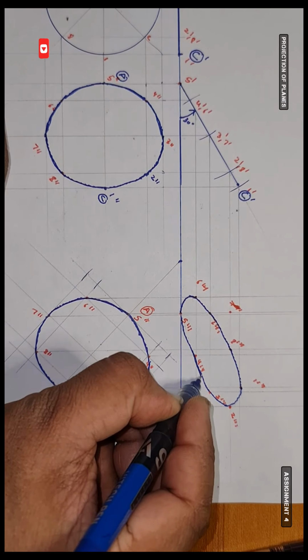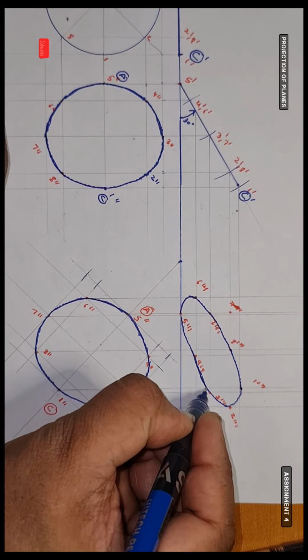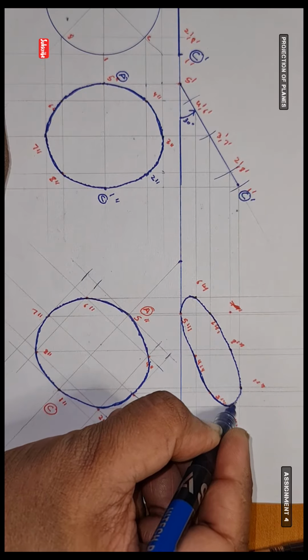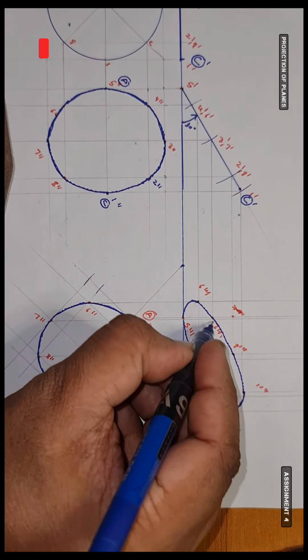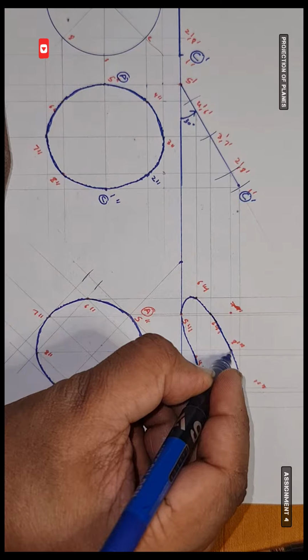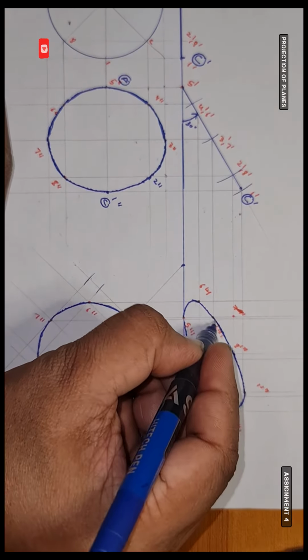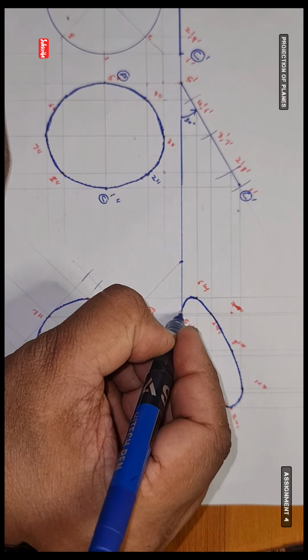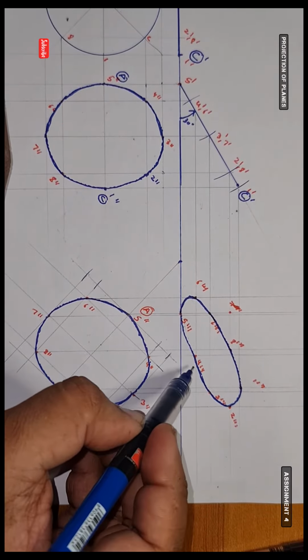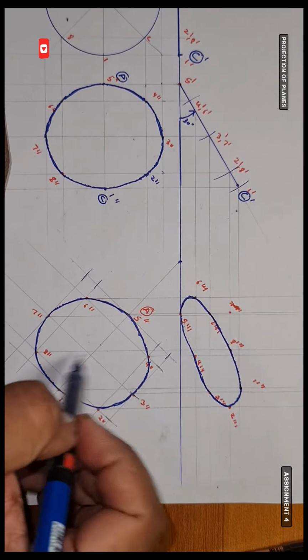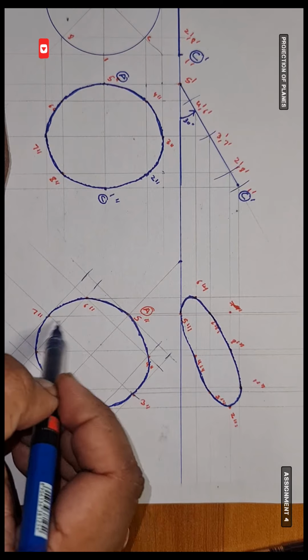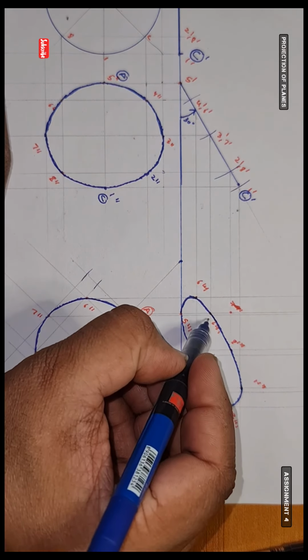So the approximate curve you will get will look like this. The more points you had, the more better curve you will get. 4 4 8 8 5 5 7 7, this is 7.